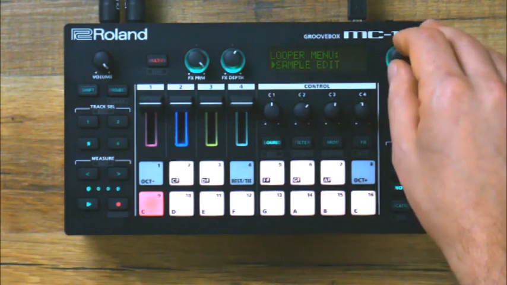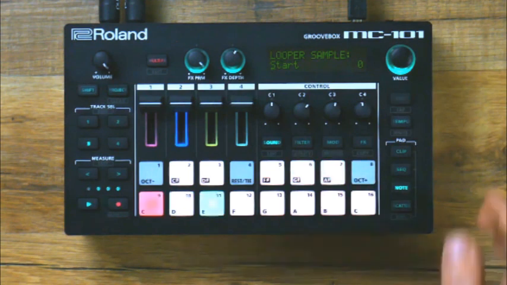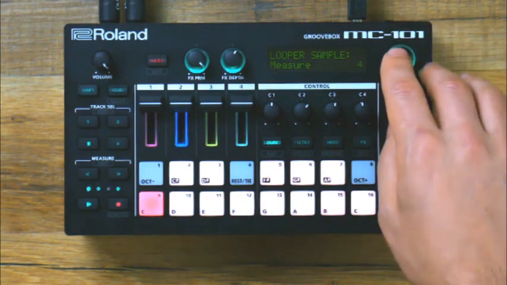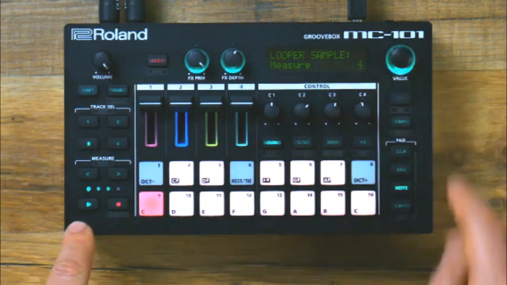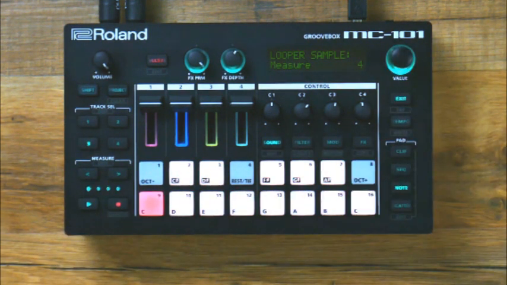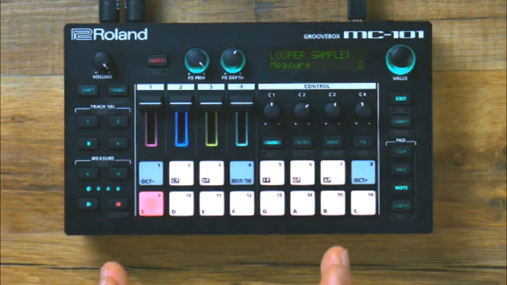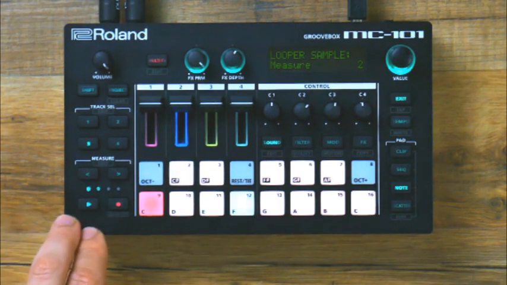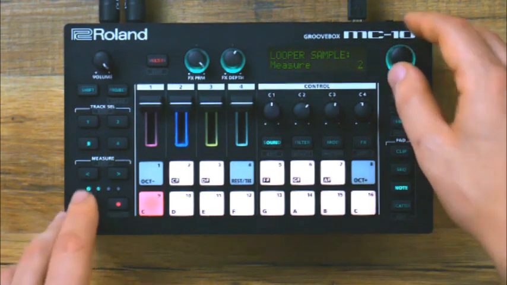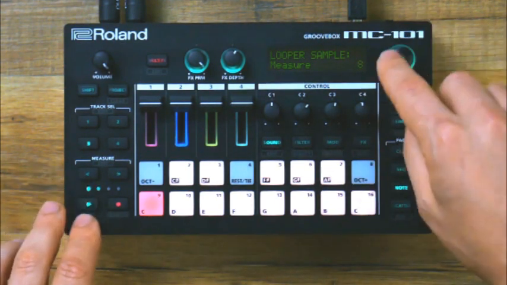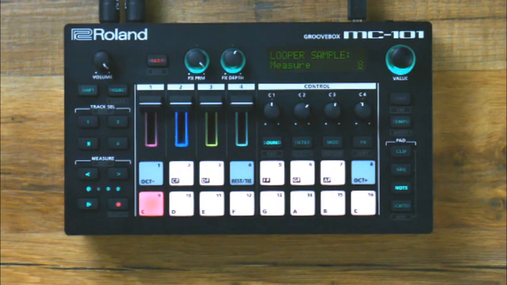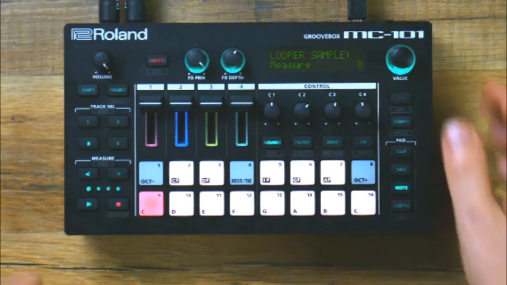And there's also things that I can do with the sample as well. I can adjust the start and end point. I can also look at the measure, which is useful for stretching it evenly within a certain amount of measures. Meaning if I select 2, it's going to compress that loop so it plays back in its entirety over the course of 2 measures. So it doubles the speed, and likewise if I go to 8, it'll stretch it out to play at twice the length and basically half speed.